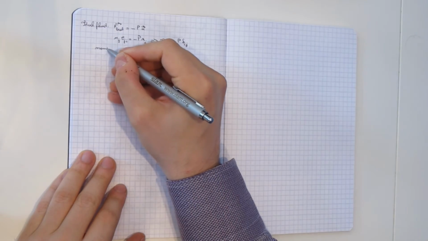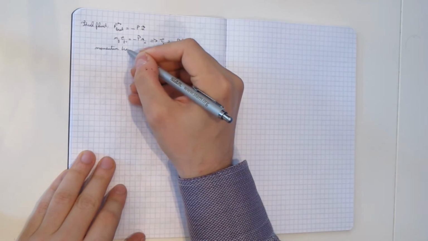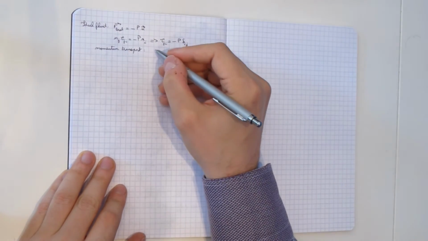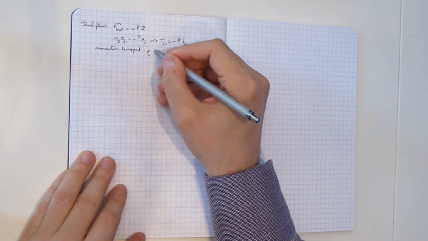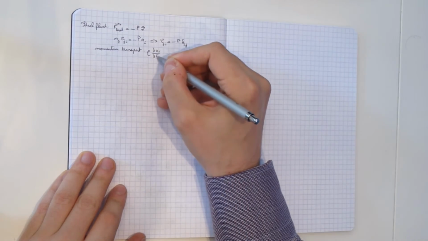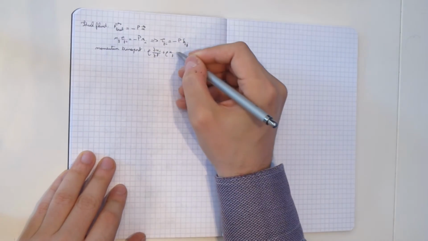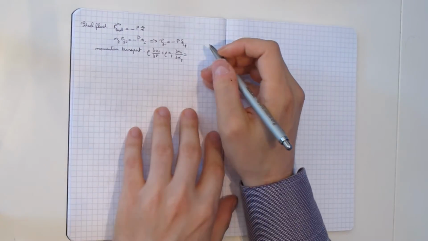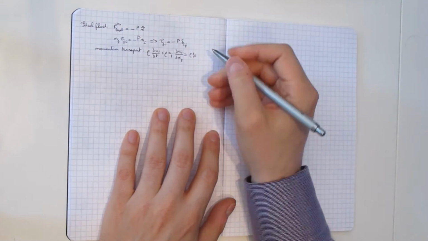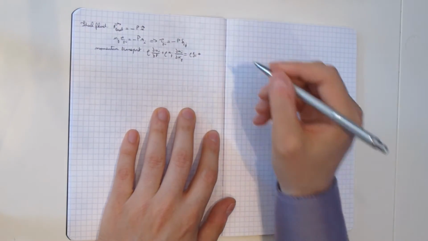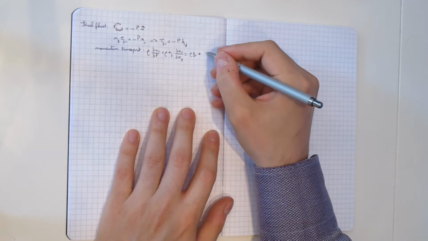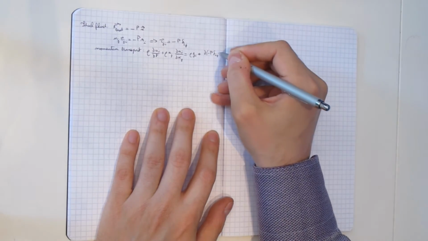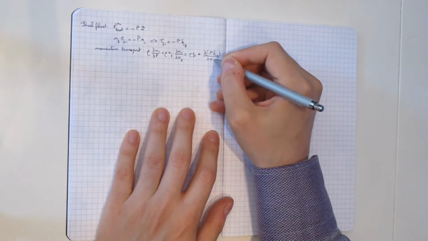And so this gives us the momentum transport for an ideal fluid, which becomes rho dui over dt plus rho uj dui over dxj equals rho gi plus the divergence of the stress tensor, that is to say, plus d minus p delta ij over dxj.